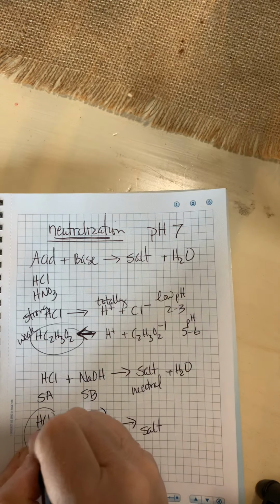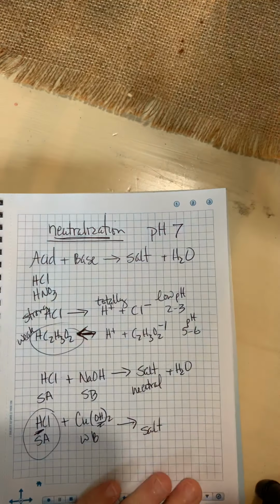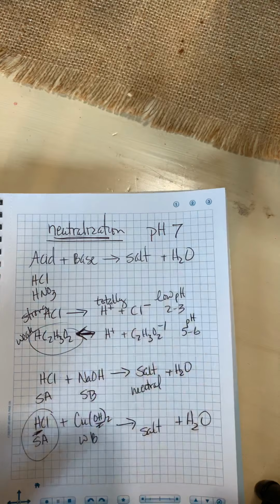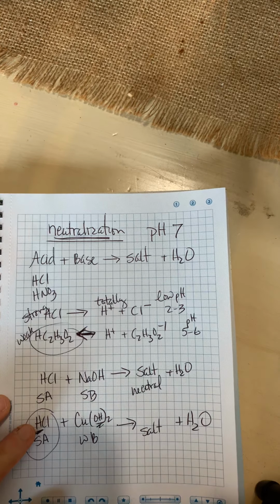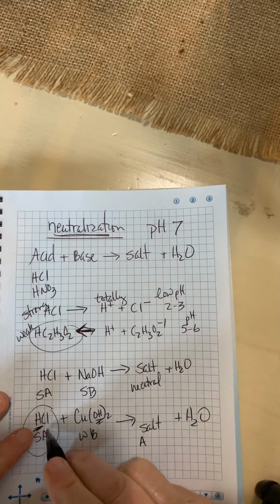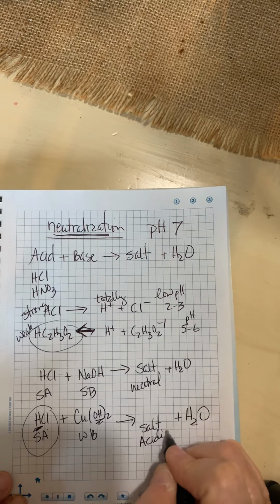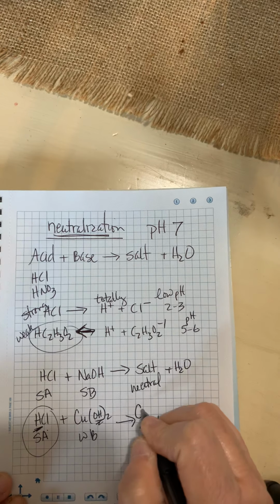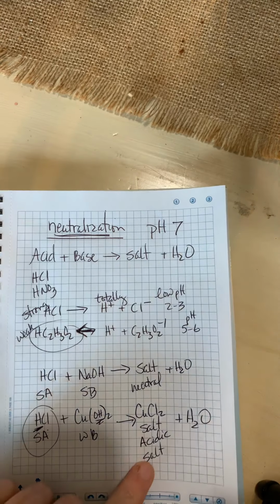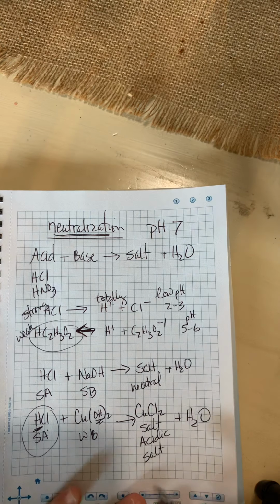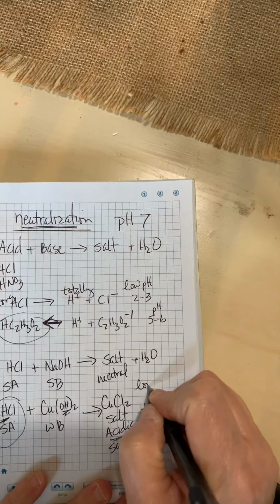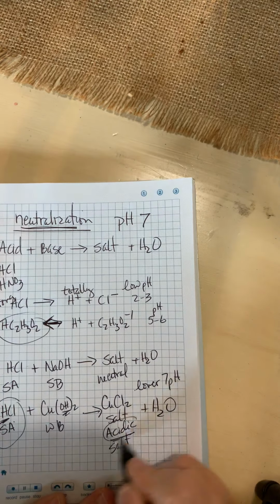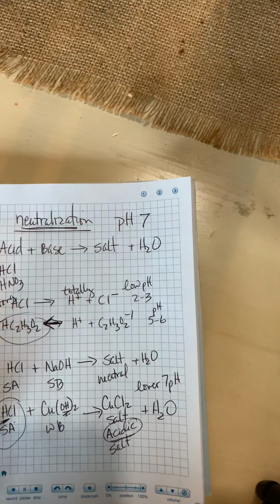When the hydrogen from the acid and the hydroxide from the base get together and they actually form water, you're probably going to have some of that hydrogen left over. And so what you're going to end up getting, because the hydrochloric acid is stronger, is what we call an acidic salt. And so this acidic salt, which in this case ends up being copper chloride, is not going to have a pH of 7. In fact, we'd expect it to be lower than 7 because of the fact that it's going to be more acidic with more hydrogen left over.